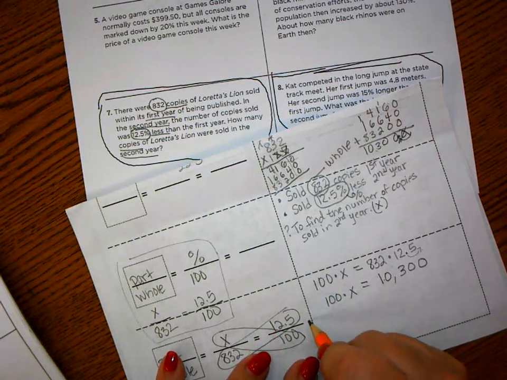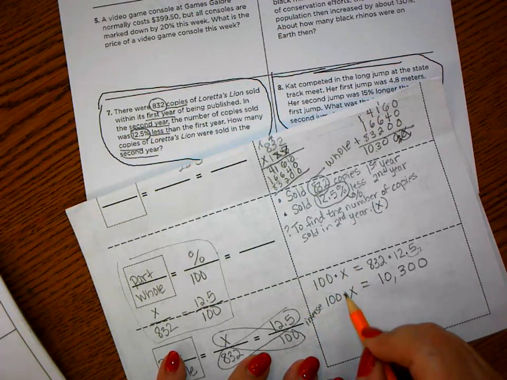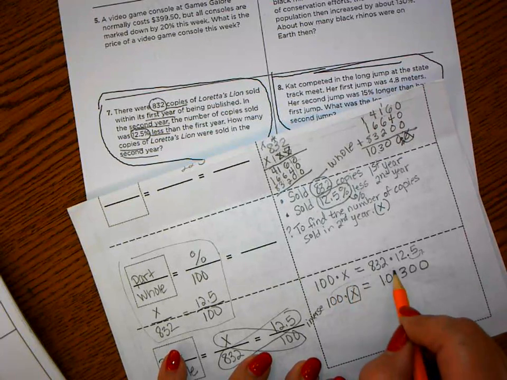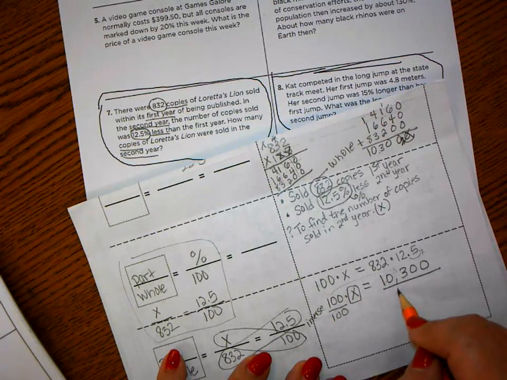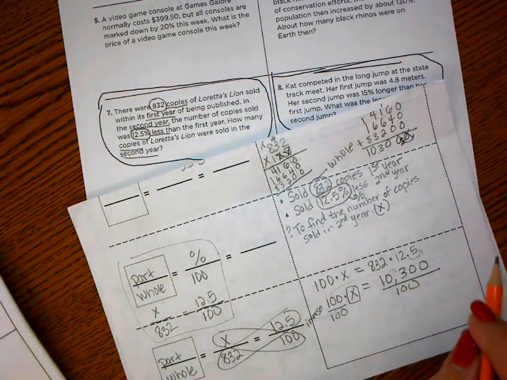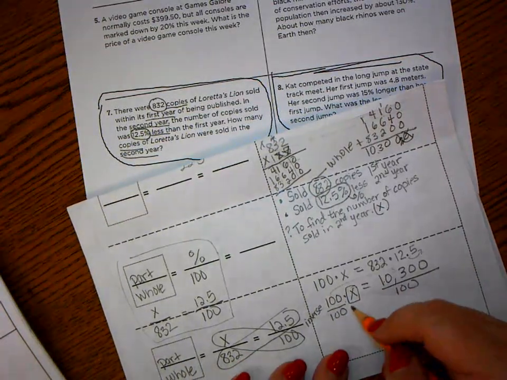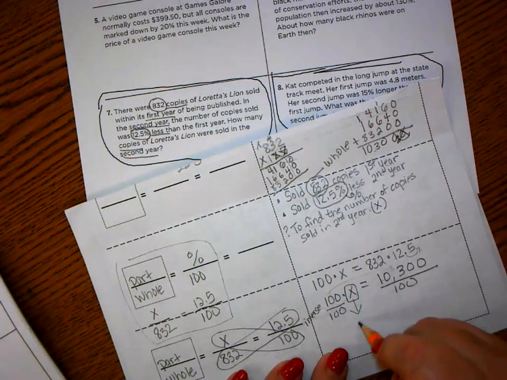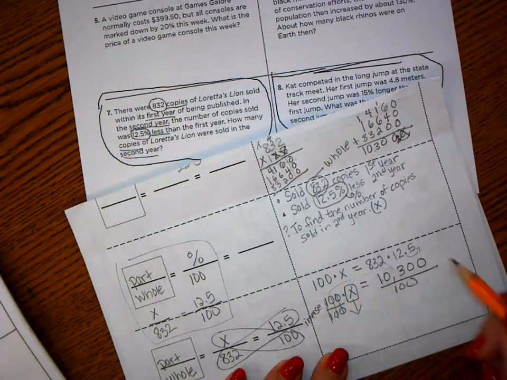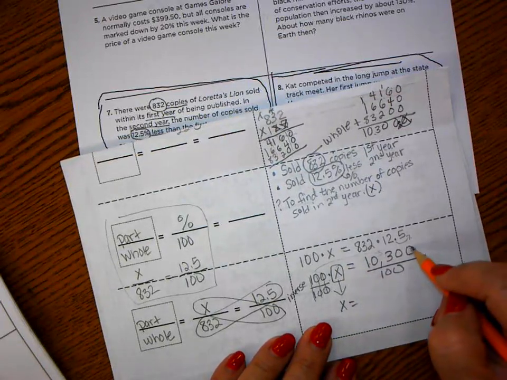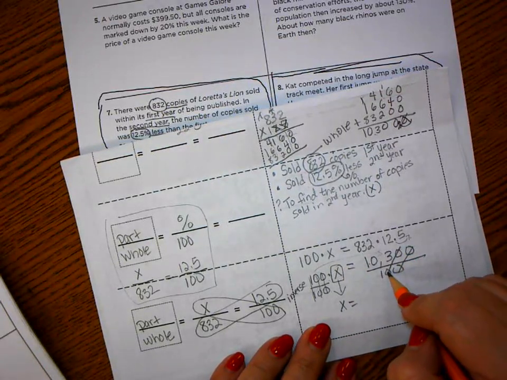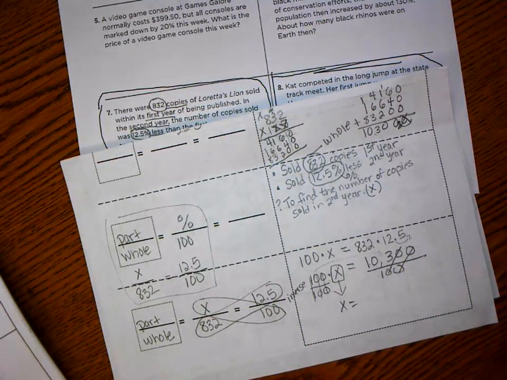I need the inverse, which means opposite. So if it's multiplication, I need to move my 100. This needs to stay put. I need to move my 100 over there by dividing this by 100, and I'm going to divide this by 100. So now my x is by itself because this isolates, or this zeroes out. So x equals, I have 2 zeros that I can do.